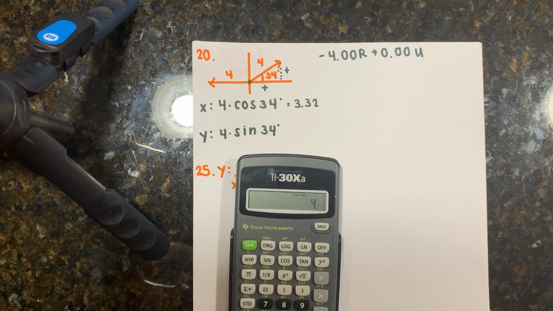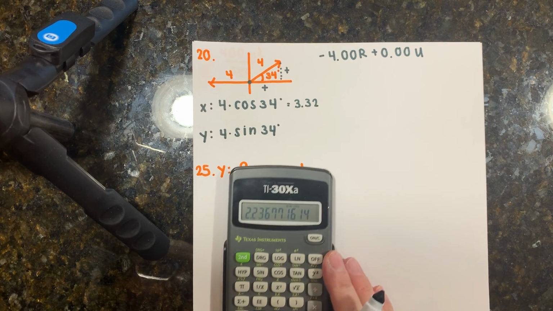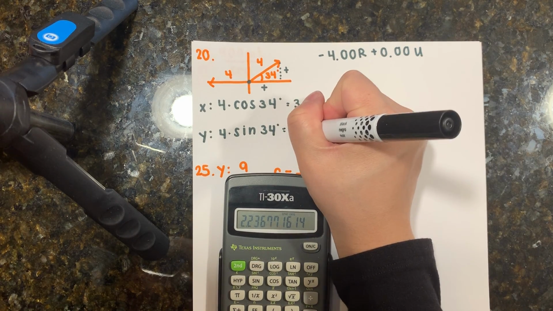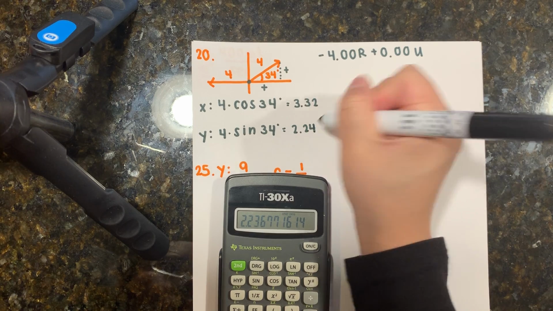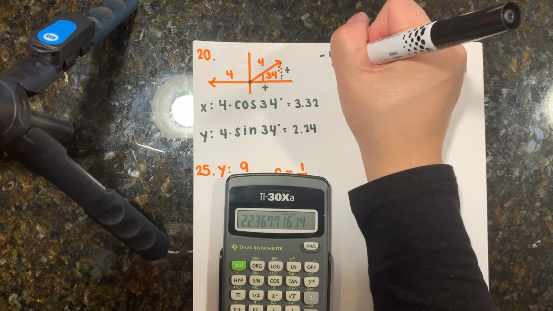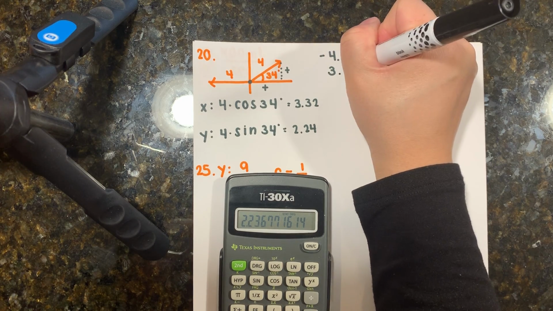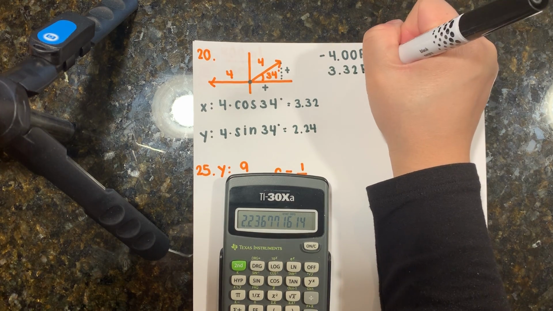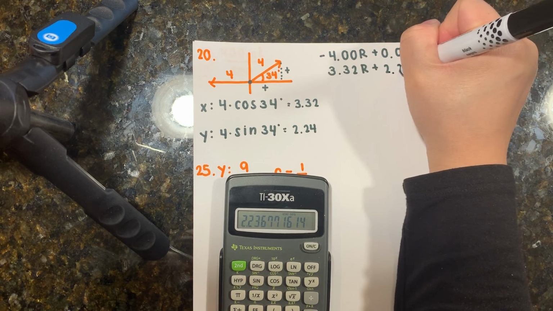Then 4 times sine of 34 equals, and you would get 2.24. Now both our r and our u are going to be positive, so I'm going to put this over here as positive 3.32r and then plus 2.24u.